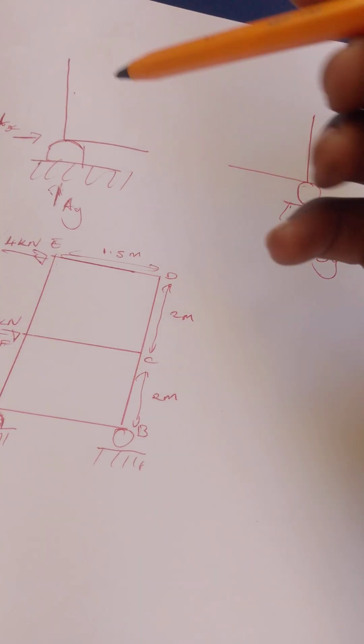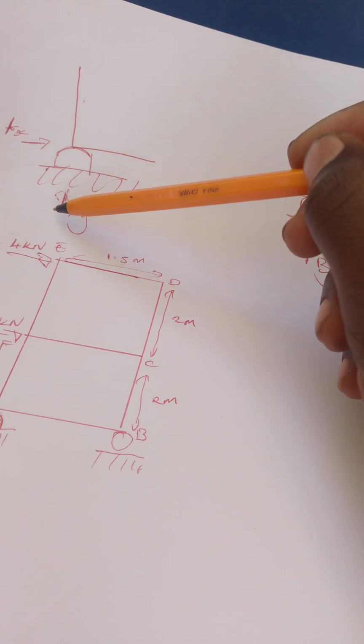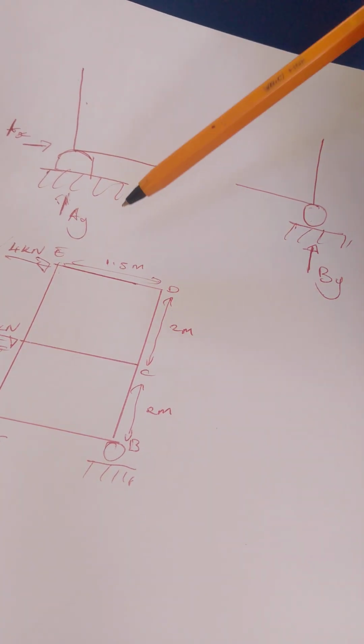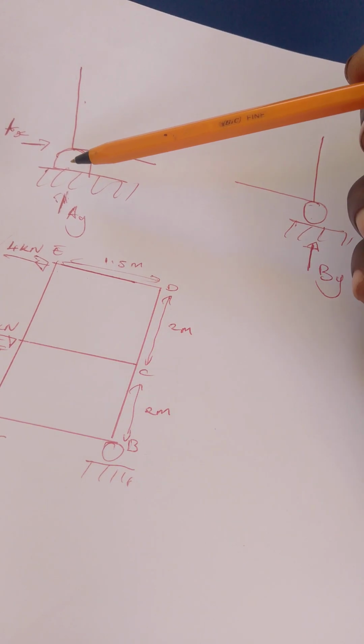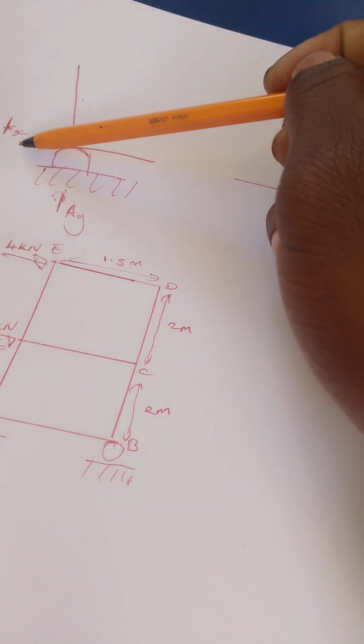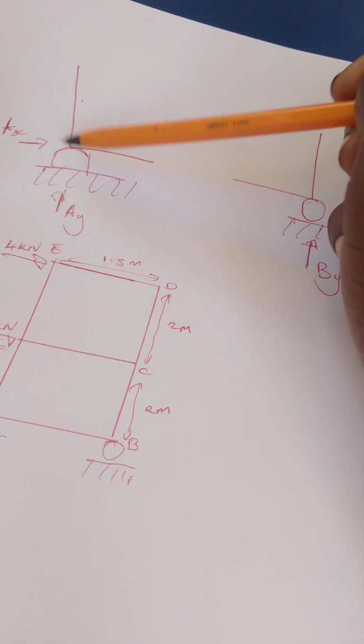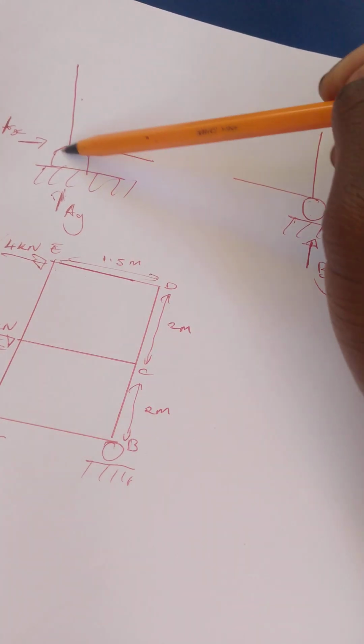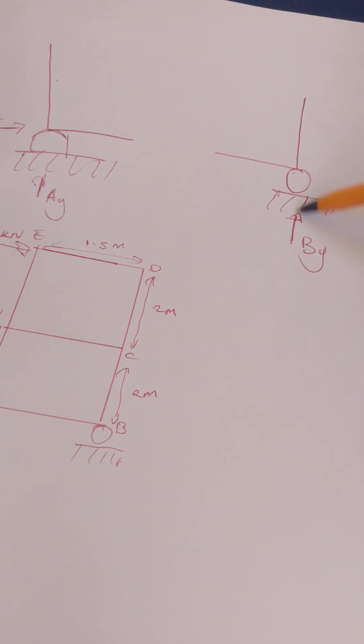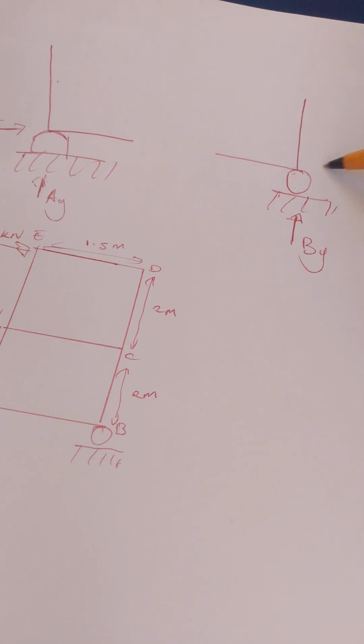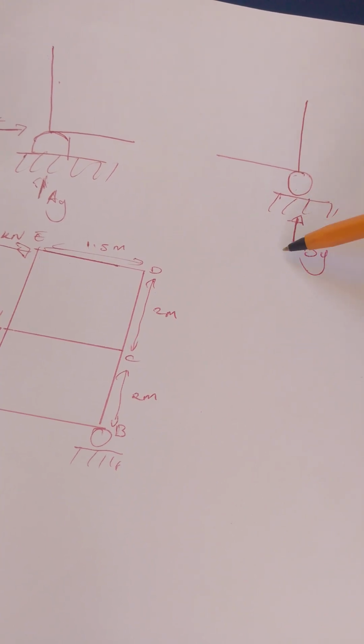A pin will have two forces: one preventing it from moving in one direction, and one preventing it from sliding in the other. So you have to show them like that. A roller won't have both, because it can move in that direction, so it has only one force.